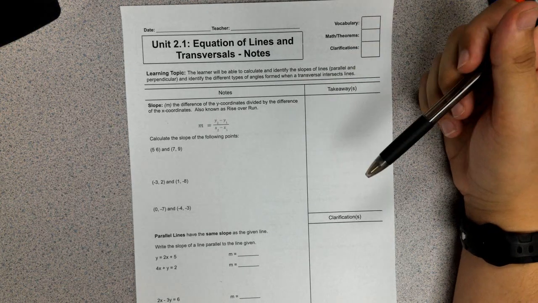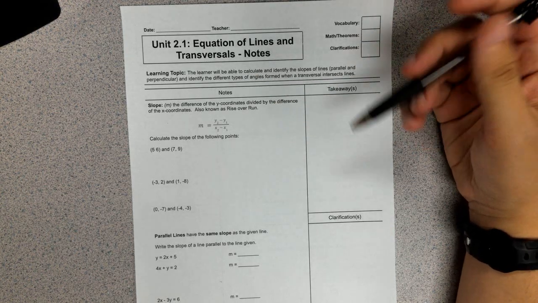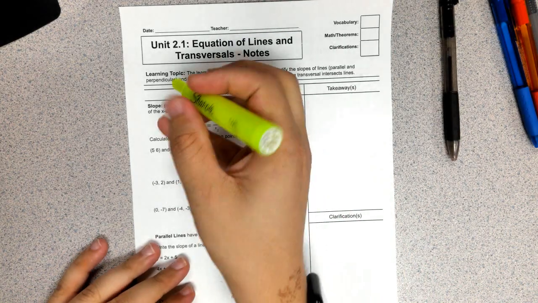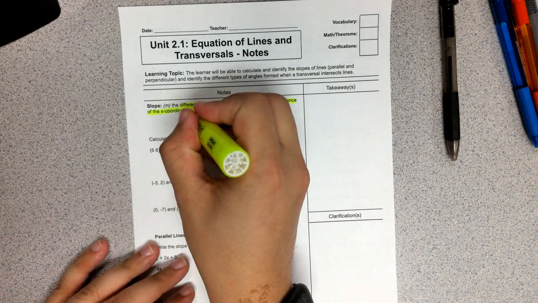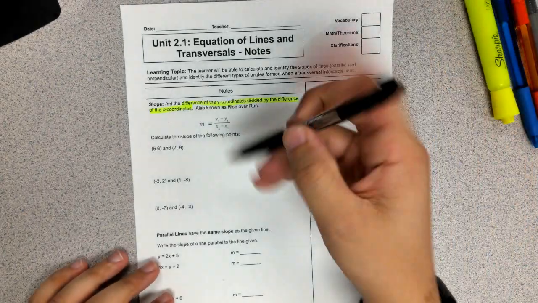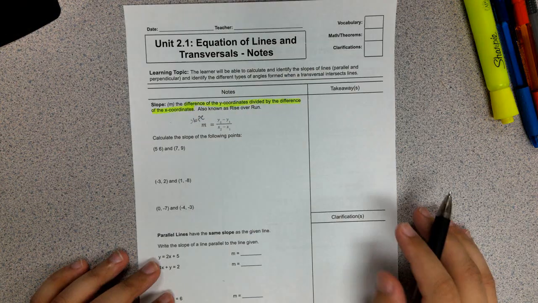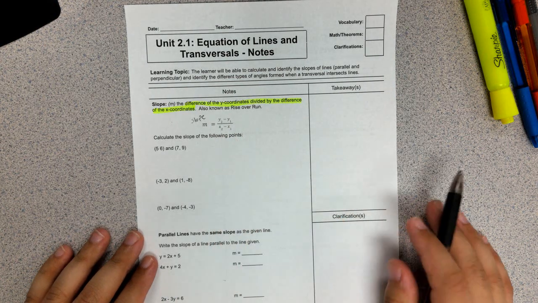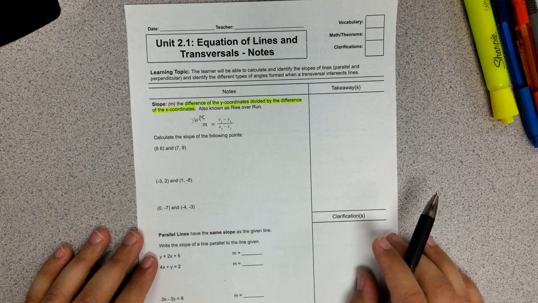Now, for a lot of you, slope is going to be very, very familiar because we did it in Algebra 1. Slope is the difference of the y-coordinates divided by the difference of the x-coordinates, also known as rise over run. This is our equation. We have slope, which is represented by the letter m, is equal to y2 minus y1 over x2 minus x1. And so now we're just going to calculate the slope for the following points.